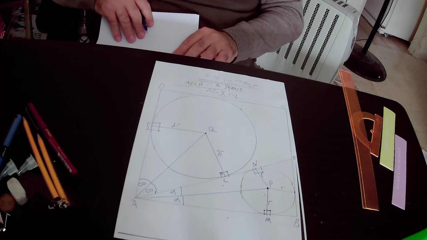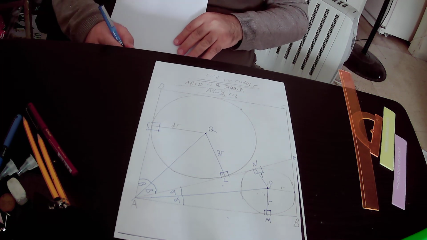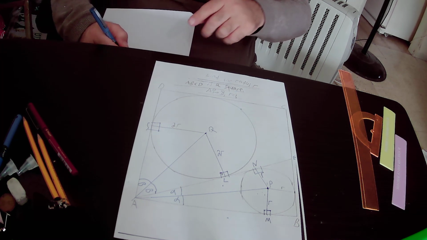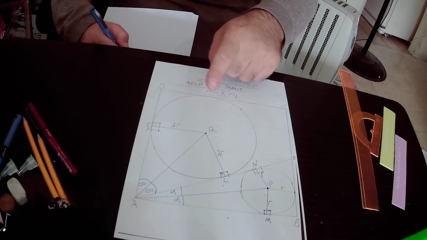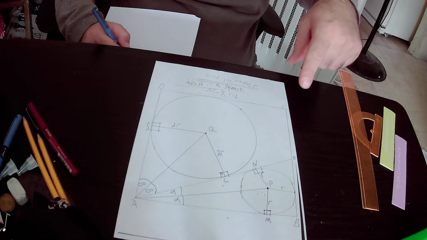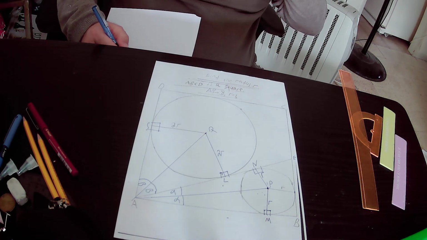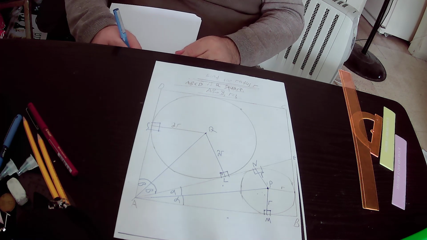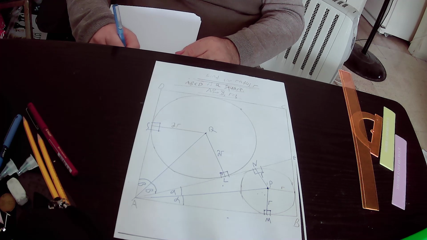But we also know that all the angles of a square are equal to 90 degrees. They are right angles, and especially angle DAB of square ABCD is a right angle, it equals 90 degrees. So we will write down that angle DAB equals 90 degrees.